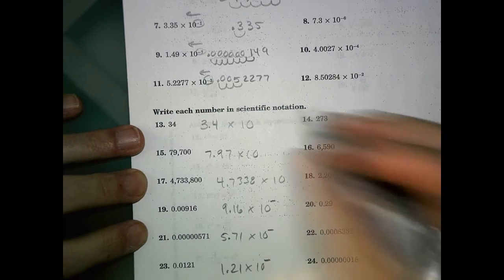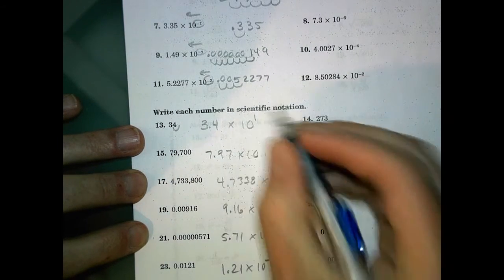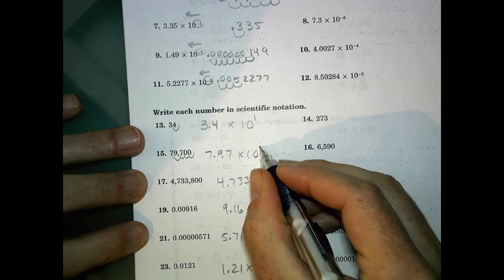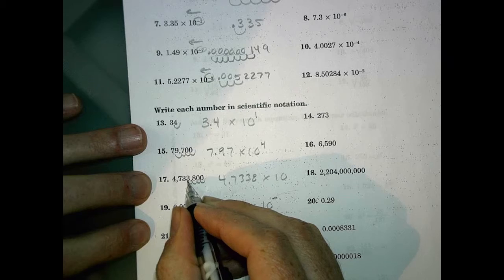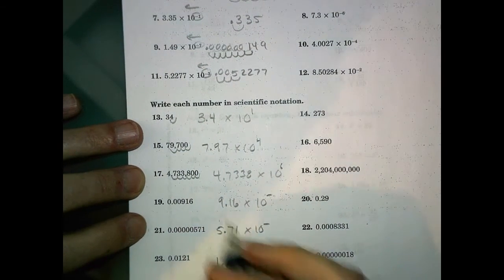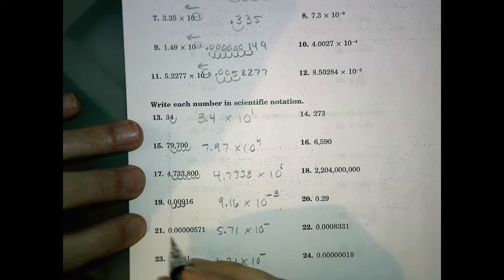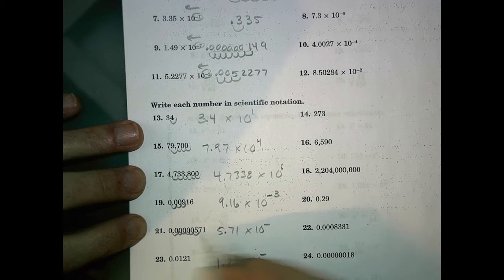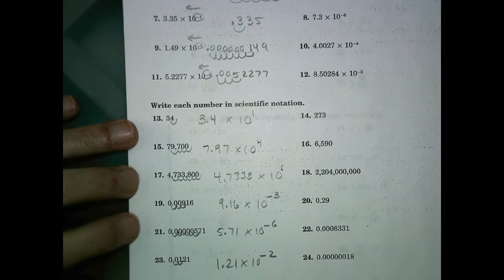Okay, now it's a question of how many hops am I moving over. Here I moved over 1, so 1. Here I go 1, 2, 3, 4, so it's 10 to the 4th. Here it's 1, 2, 3, 4, 5, 6, so 10 to the 6th. Here we're going 1, 2, 3, so negative 3. Here 1, 2, 3, 4, 5, 6, negative 6, 1, 2, and negative 2.